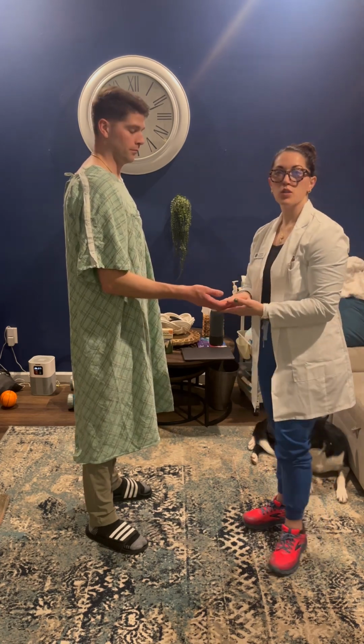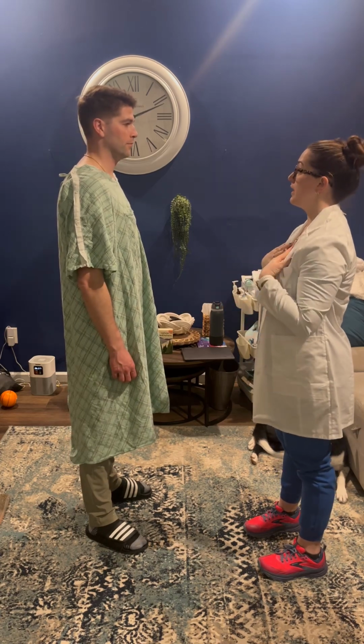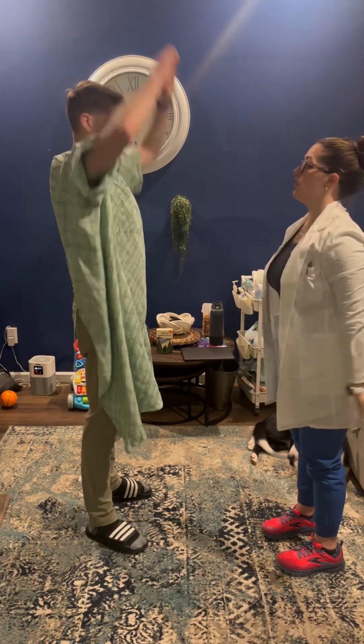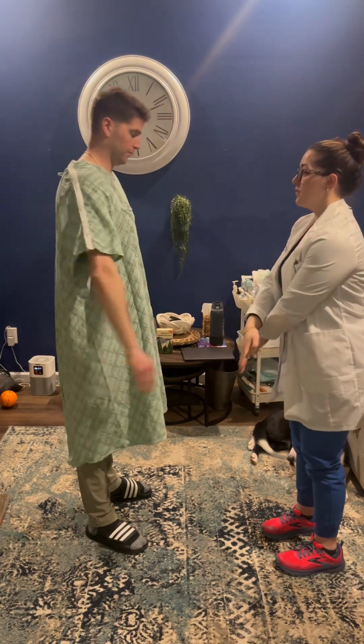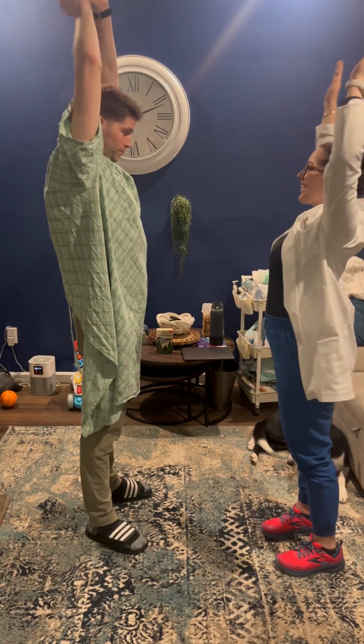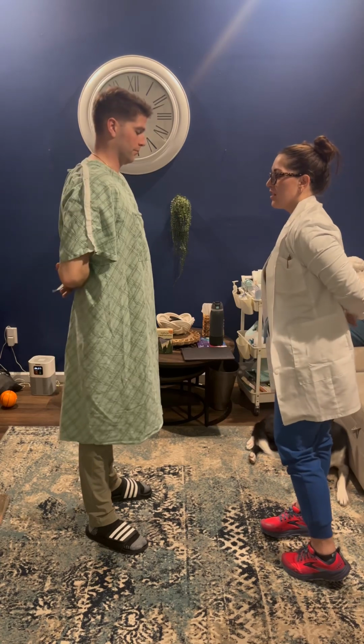Now what we're going to do is we're going to do active range of motion. So what you're going to do is you're going to follow my lead, okay? So we're going to do flexion, extension, adduction, abduction. It's like we're doing yoga. External rotation, internal rotation, good.